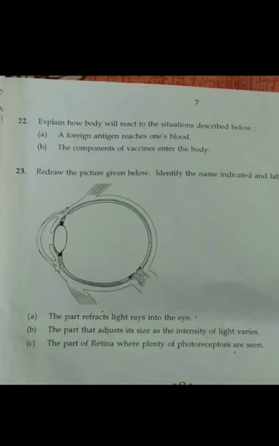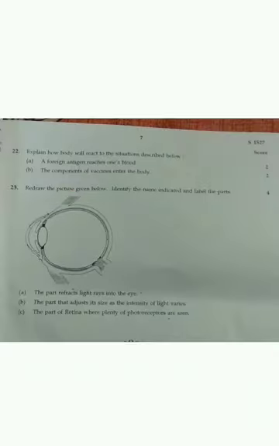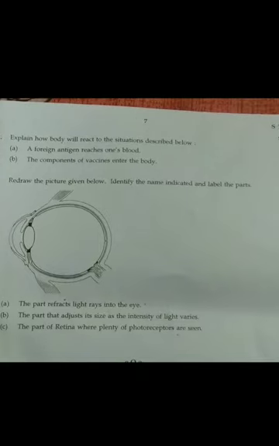Then the 23rd question is the eye, and you have to name the parts. The part that reflects light rays into the eye, that is the cornea, and B, the part that adjusts its size as the intensity of light varies, that is the pupil. And C question, the part of the retina where plenty of photoreceptors are seen, that is the yellow spot or fovea.